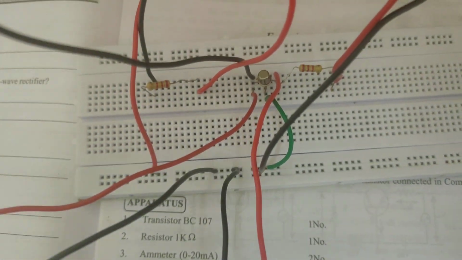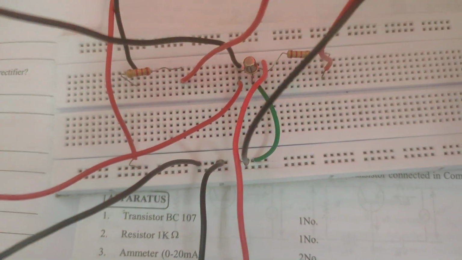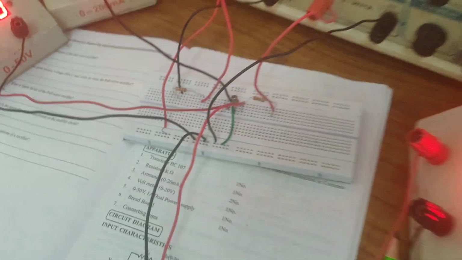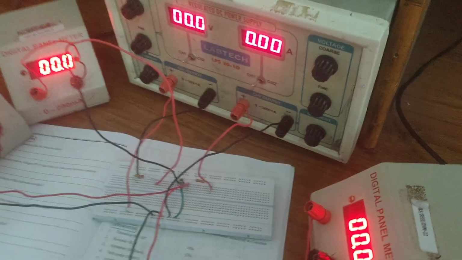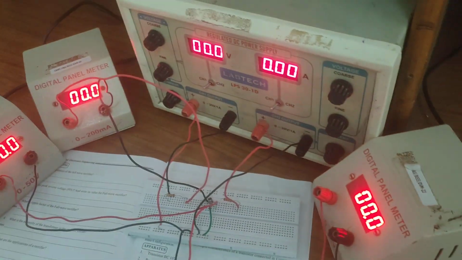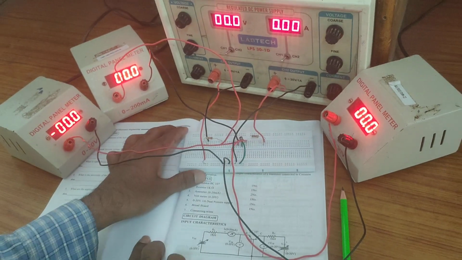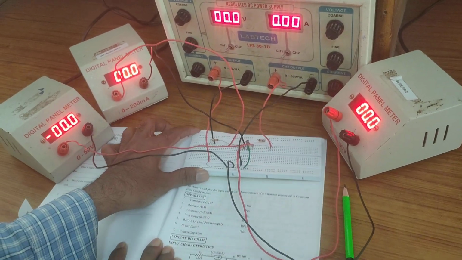Now coming to the procedure, connections are made as per the circuit diagram, right? Switch on the power supply. Now see here, in this input characteristics we need to vary the input voltage in steps of 0.1, 0.2 up to 0.7.